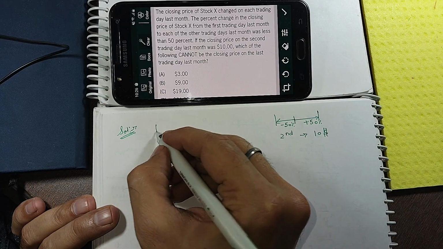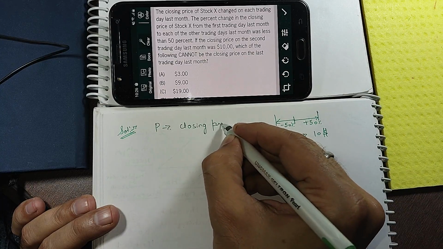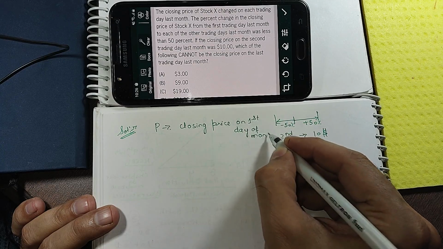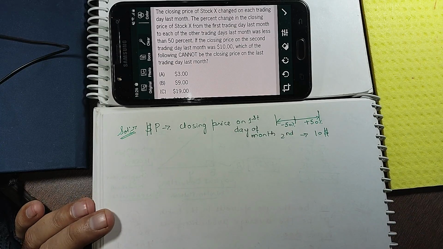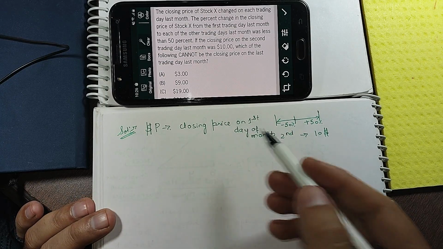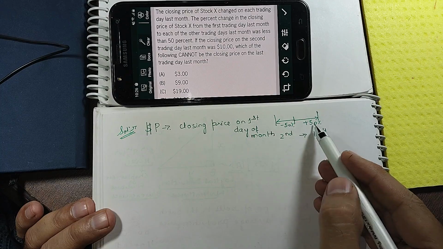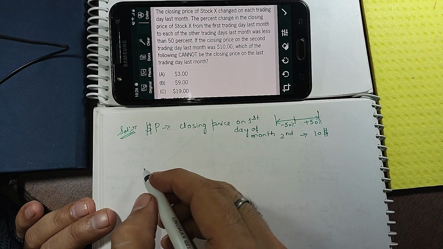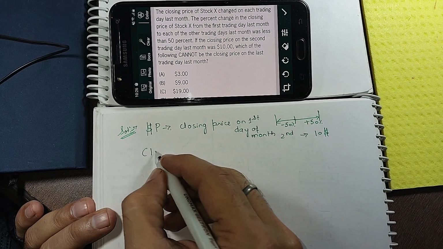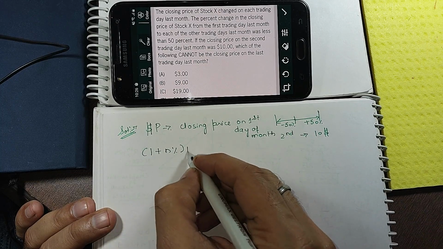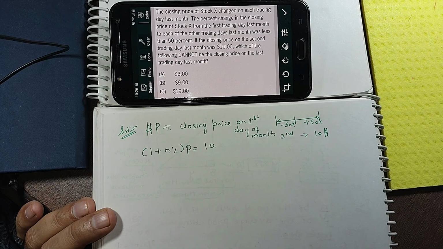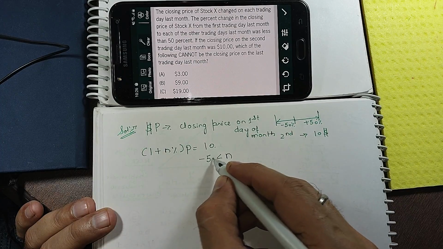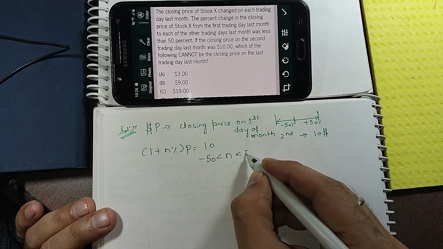Now let us suppose P is the closing price on the first day of the month. Right? On the first day of the month we have price P dollars. We have been given a condition that on the next day the price can only vary plus 50% or minus 50%. So I can write that P times (1 plus n%) must be equal to 10, where n is greater than minus 50 and less than plus 50.